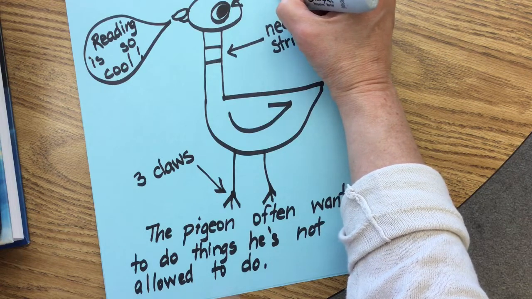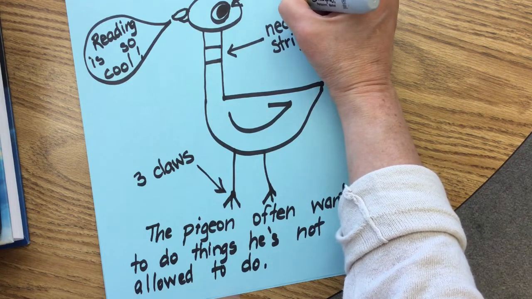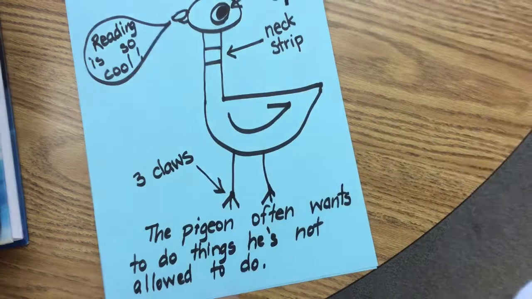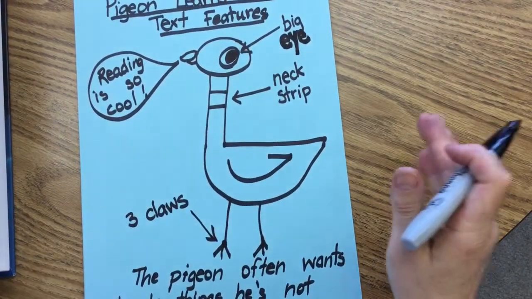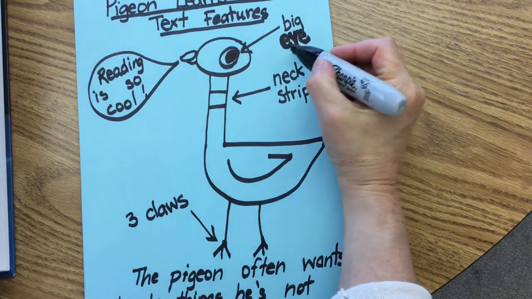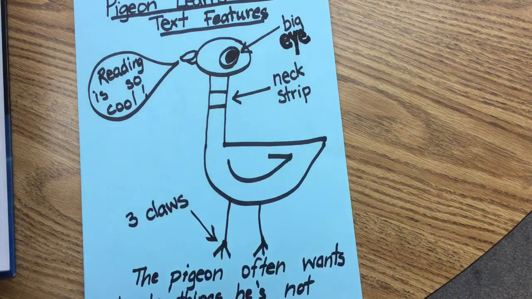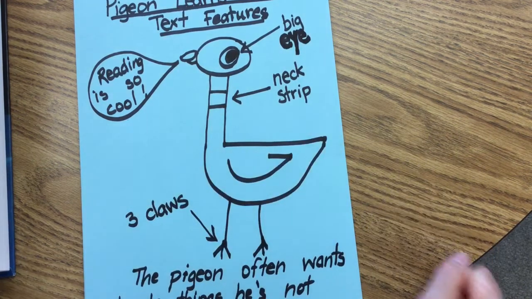Maybe we could even do it in a different color. If I had a different felt pen, we could do it in a different color. But now, there it is. Now that word is in bold, and it really stands out for the reader. Those are just a couple of text features for this part. Stay tuned for part 2 of nonfiction text features.